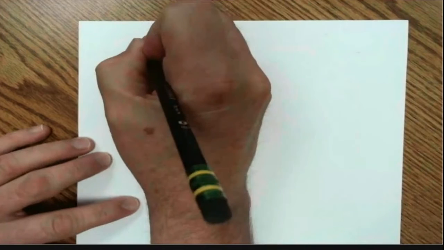This is all about solving radical expressions. So the first thing we need to do, and it does this in our lesson, is identify what is a radical expression. So let me put this up here.